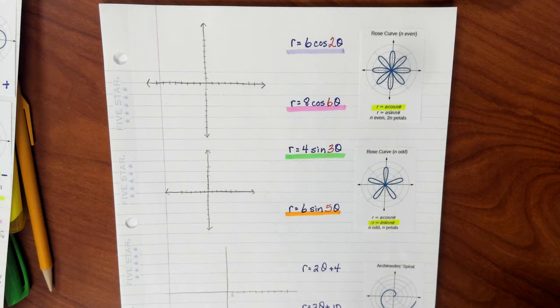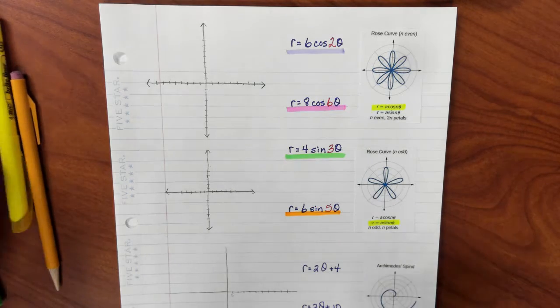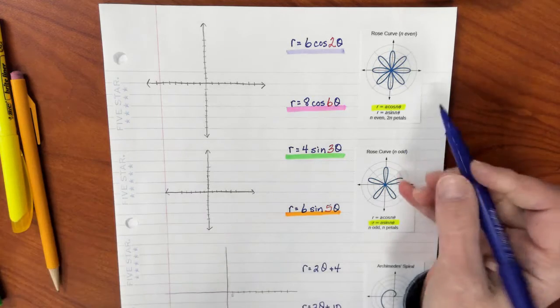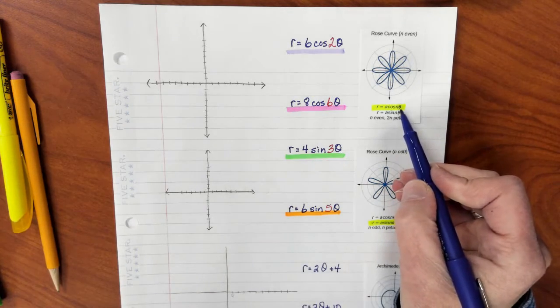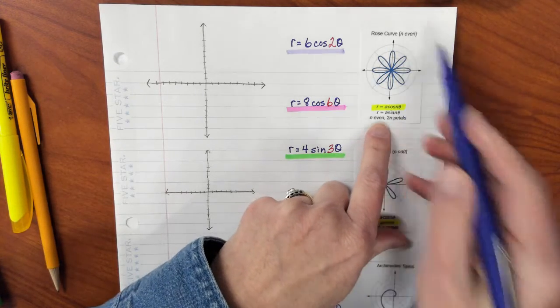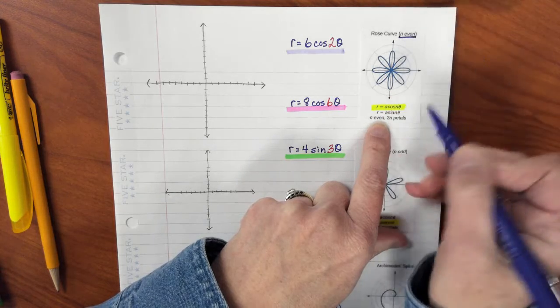If you look at the two graphs that I gave you here in the notes, this one is a cosine graph, and it has an even number of petals.